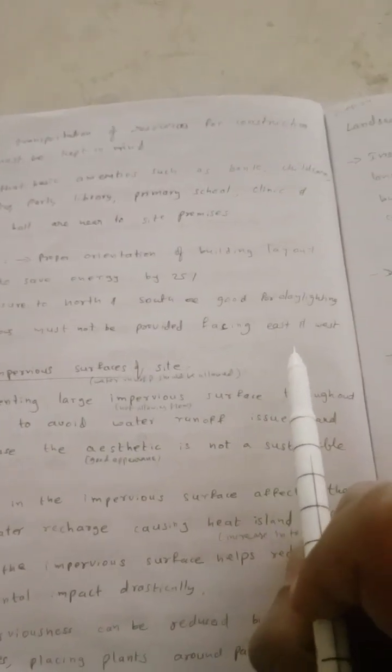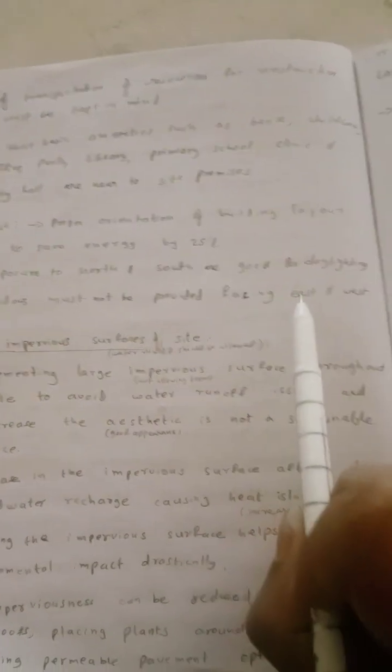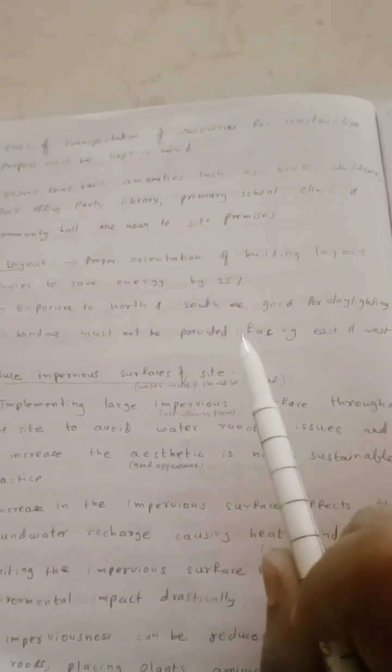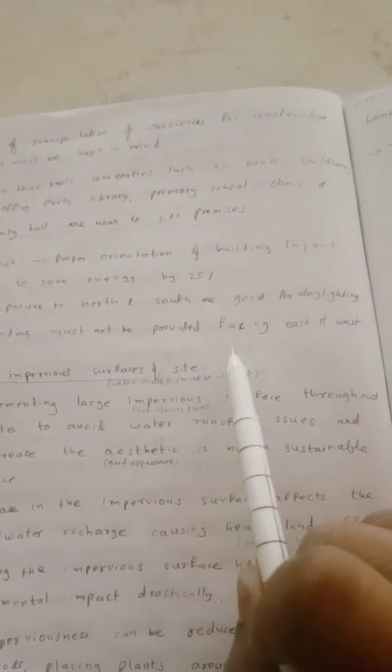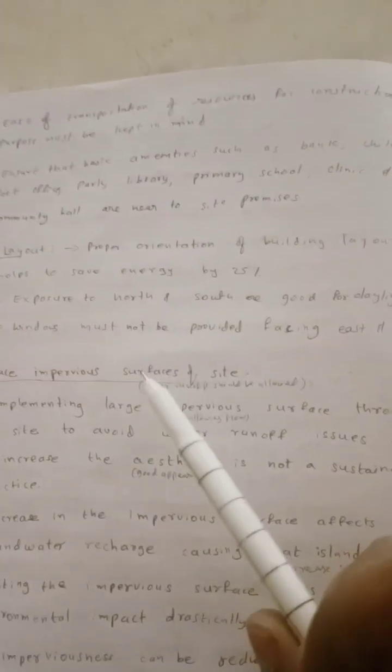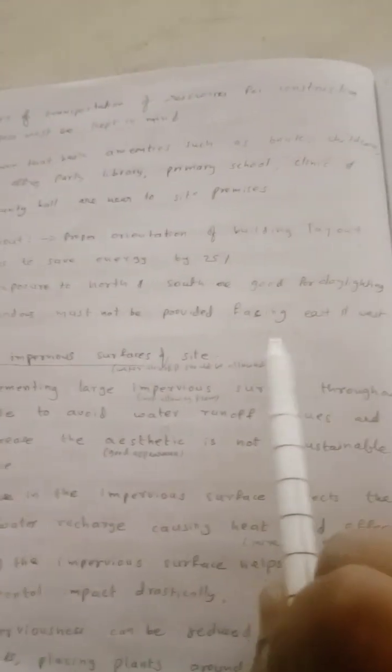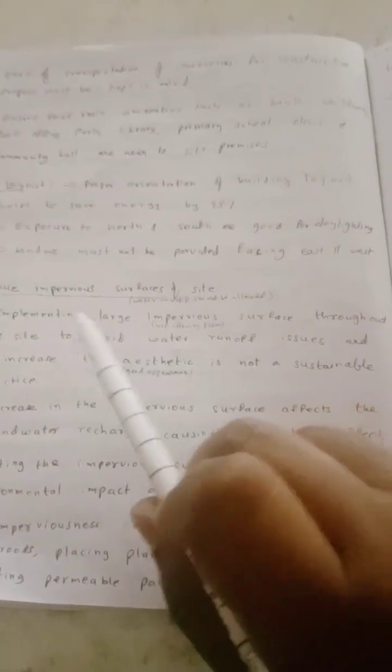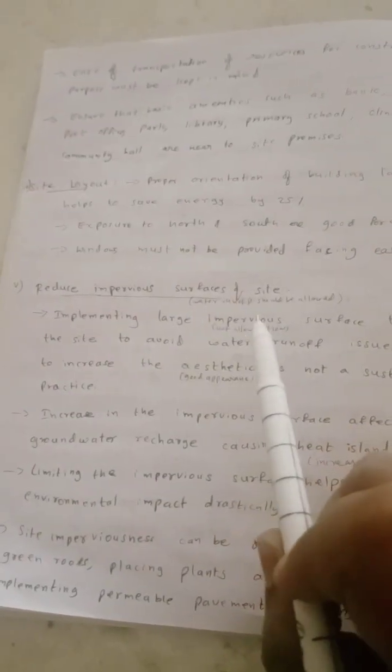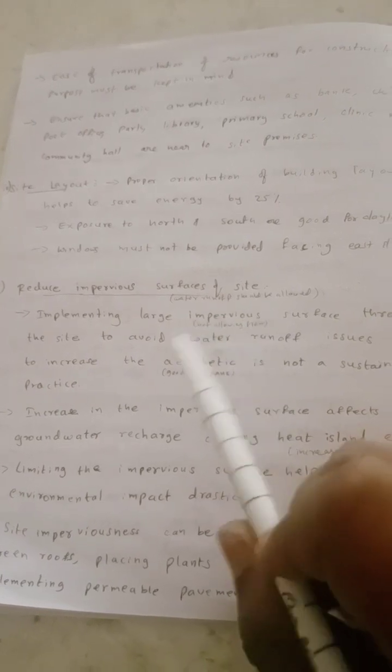Next, exposure to north and south is good for daylighting. Windows must not be provided facing east and west, because the sun's rays will enter directly into the home. Next, reduce impervious surfaces of the site.